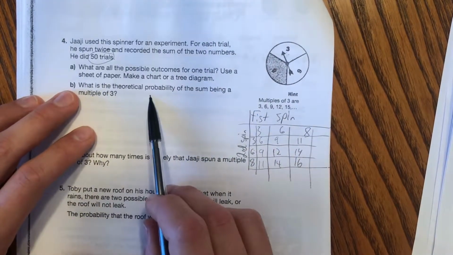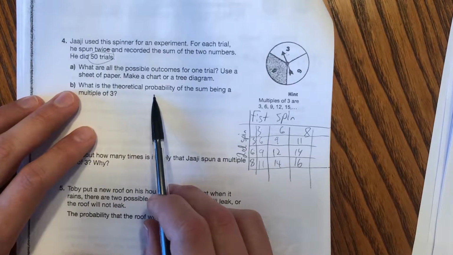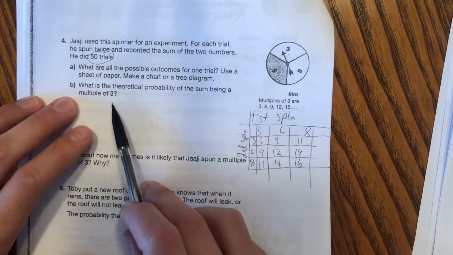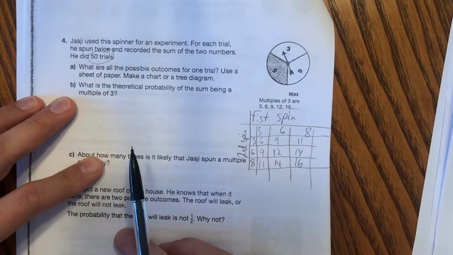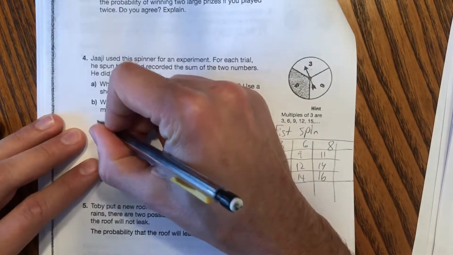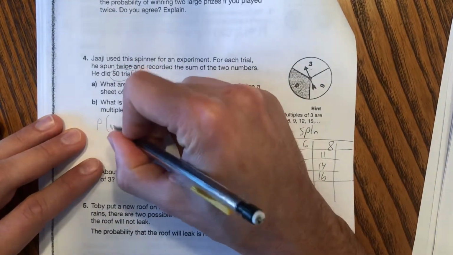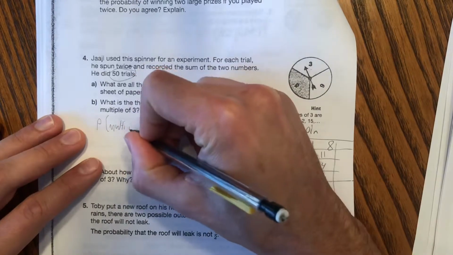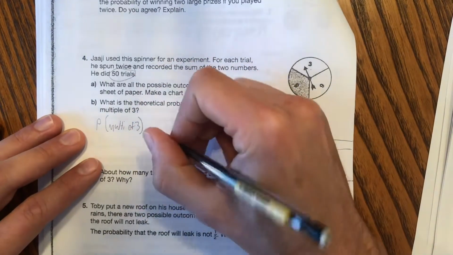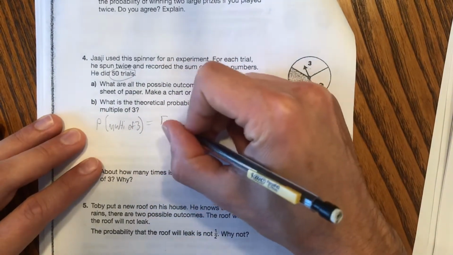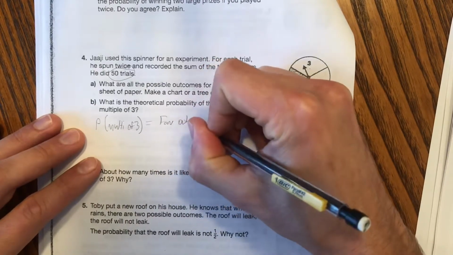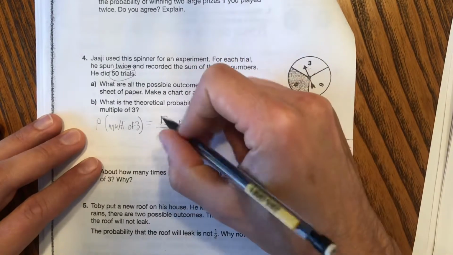What is the theoretical probability of the sum being a multiple of 3? Explain. Okay, well, let's just do this. P of multiple of 3 equals favorable outcome over total.